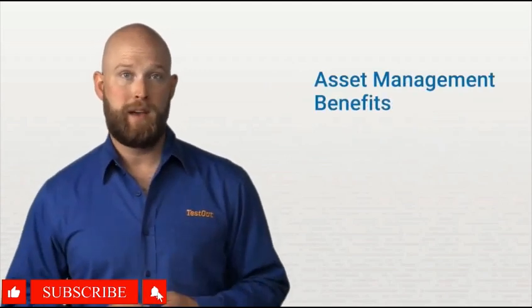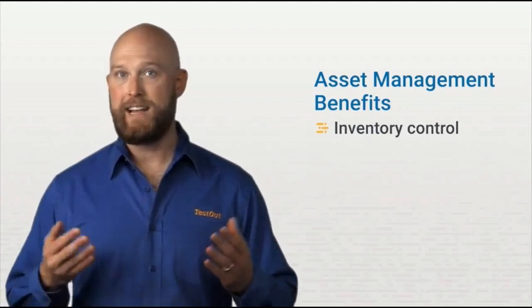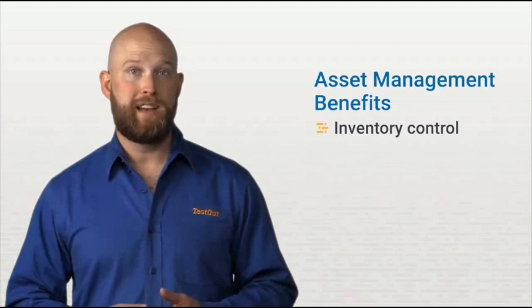Asset management is time-consuming and includes detailed record keeping. So why is it important? Well, first, it gives you control of your IT equipment inventory. You'll know exactly what you own, its cost, how long you've owned it, and when it needs to be replaced.